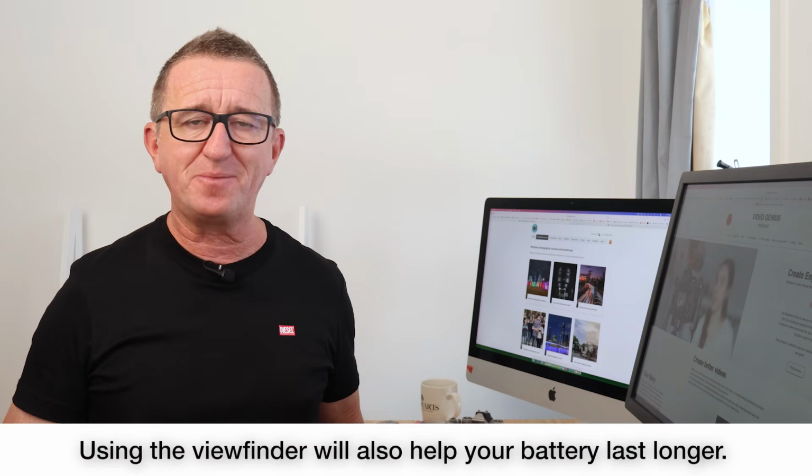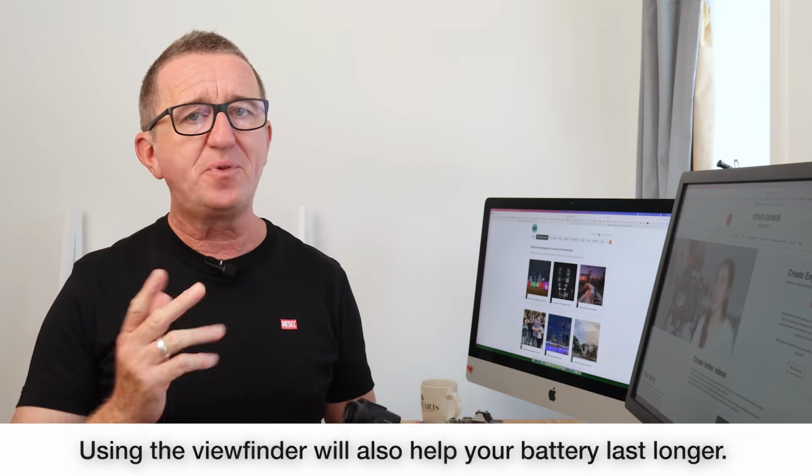Now, a quick bonus tip if you're using a mirrorless camera. Did you know that when playing back your images, you can view them through the viewfinder as well as the screen? Now, this is particularly good if you're outside and it's a bright day, because it can be really hard sometimes to see what's on the screen. Put the camera up to your eye, look through the viewfinder, press playback, problem solved.